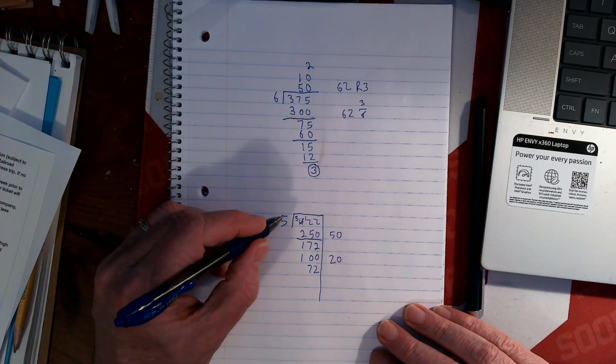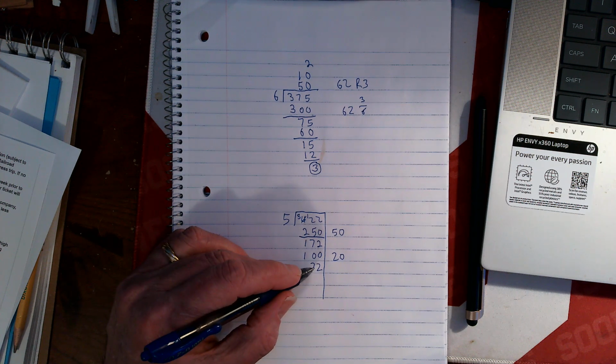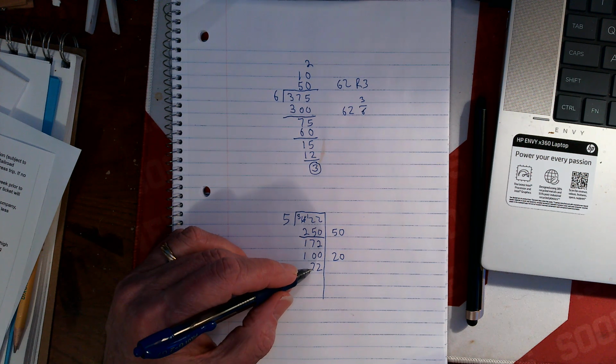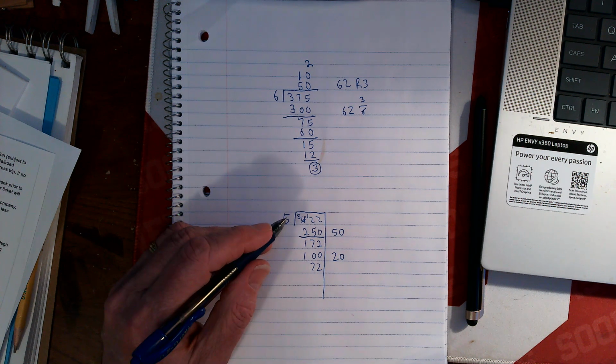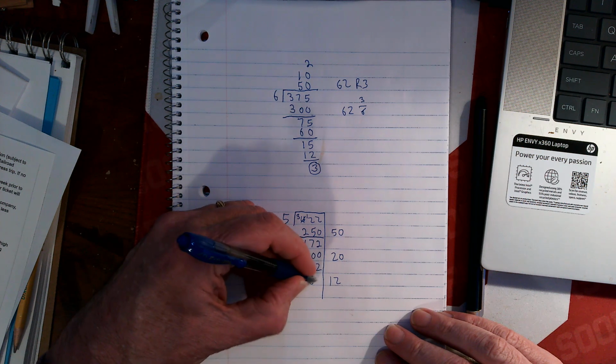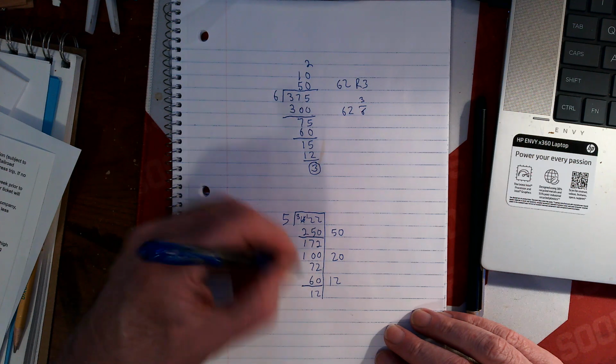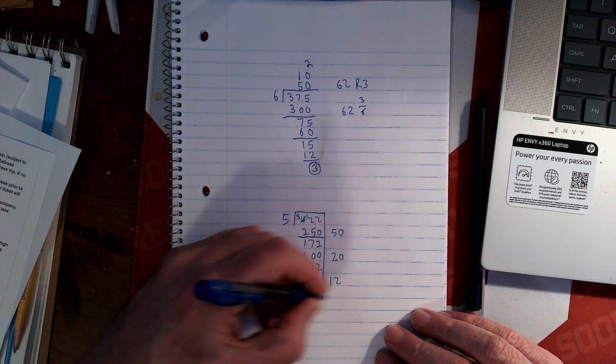72. 5 into 72. Now we're getting numbers I can handle a little better. 5 times 10 is 50. Let's go 5 times 12. That's 60. Subtract again. 12. It goes in there 2 times.